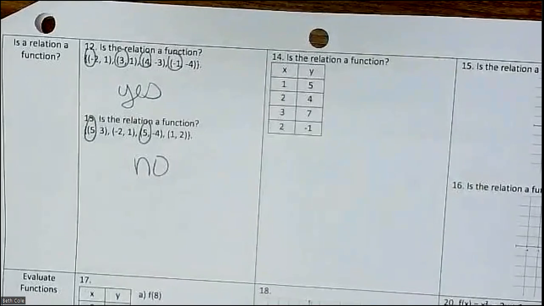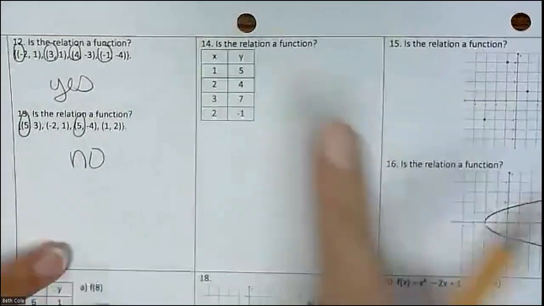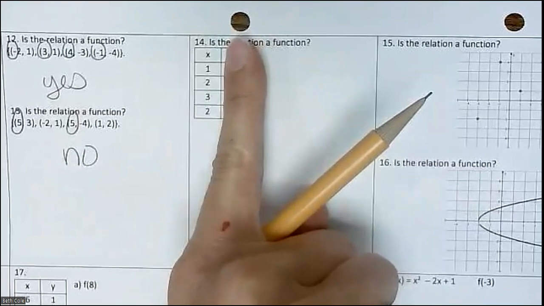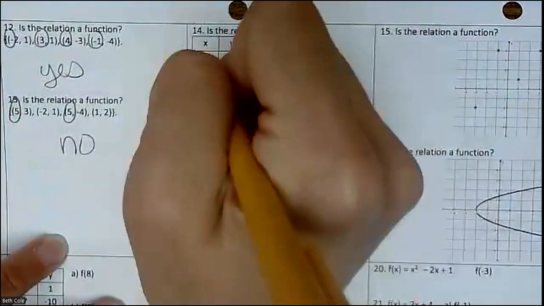Do you remember the card sort I had you guys do? The card sort, it was on your computer and you sorted them together. All right, this is the same thing except it's in a table. Again, all you have to look at are the x's. What do you think? Yes or no? That is a no. Which one repeats? 2.